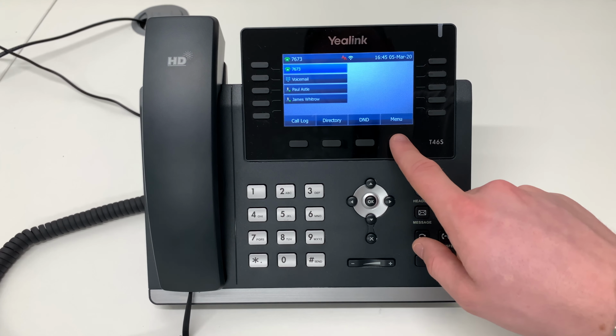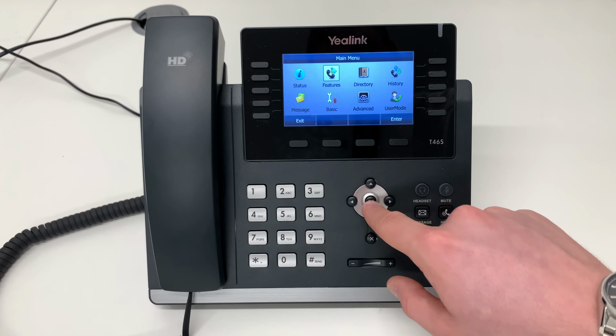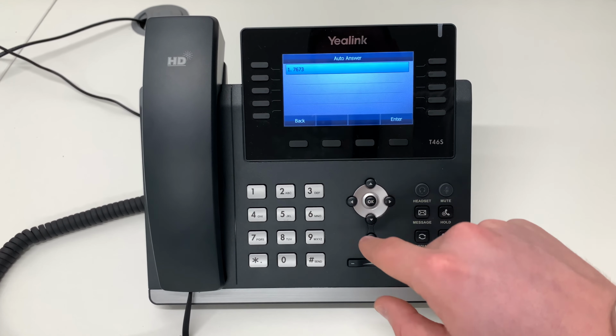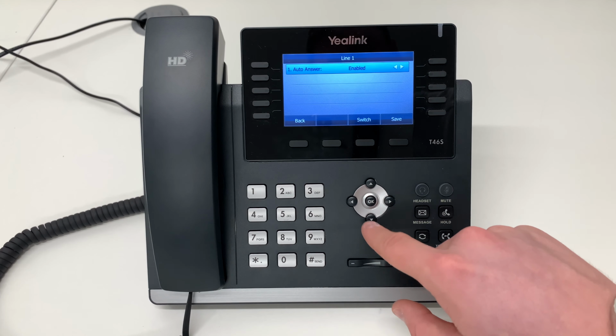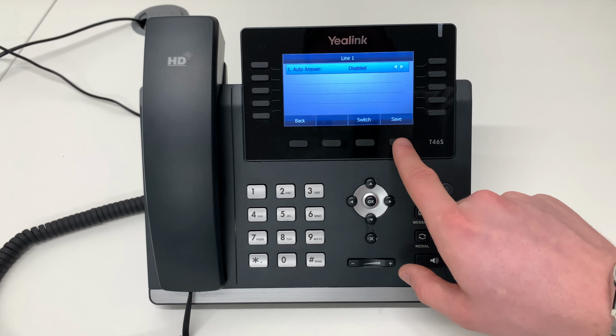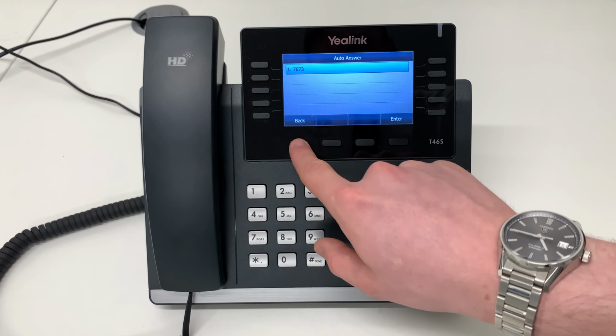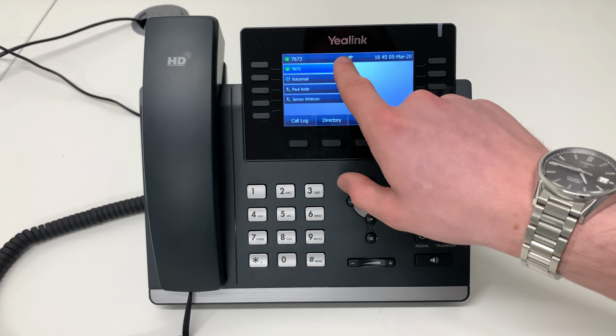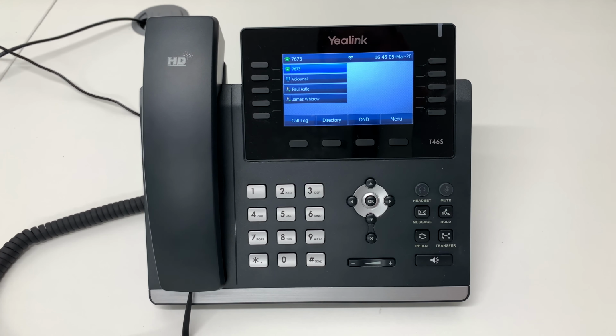To disable it, press Menu, Features, Auto Answer, your extension number, and then switch it to Disabled. Press Save, return to the main menu, and you can see the icon has disappeared. Calls will be able to be answered freely by you when you choose. And that is how to enable auto answer on your Yealink T46 handset.